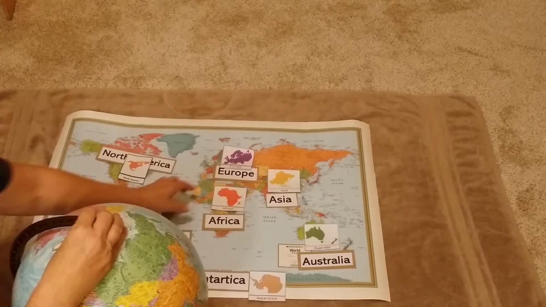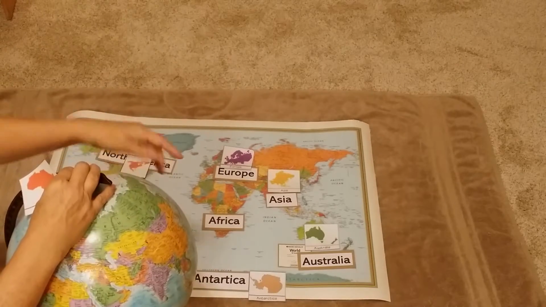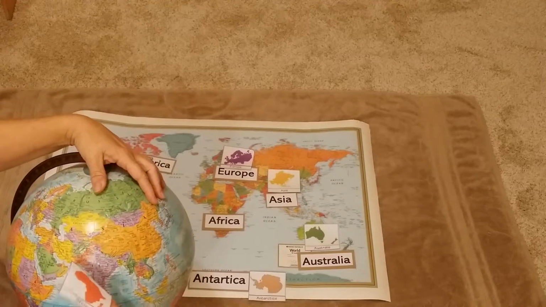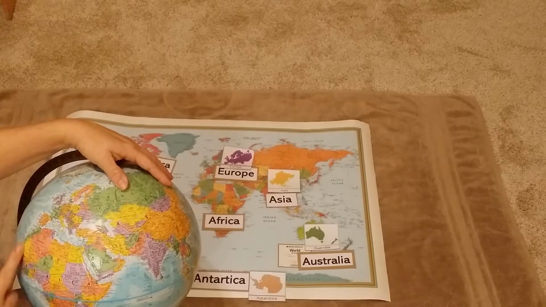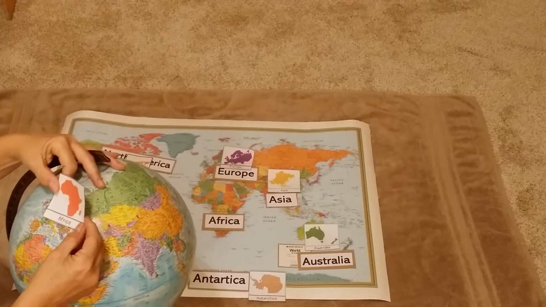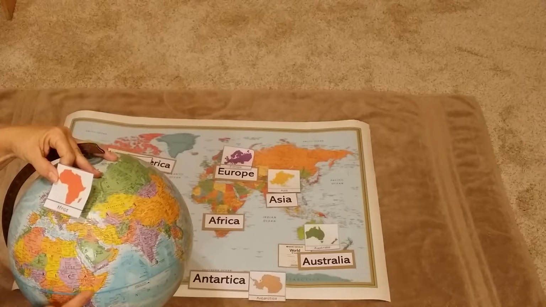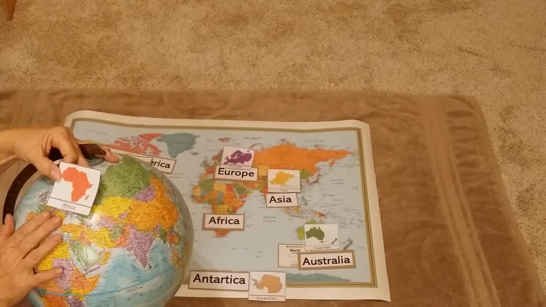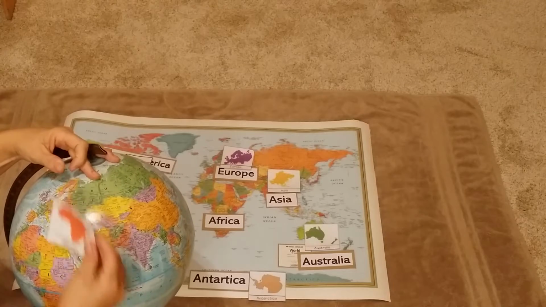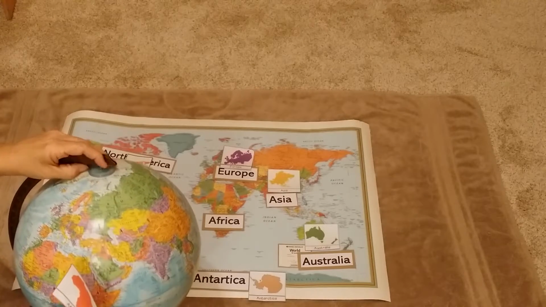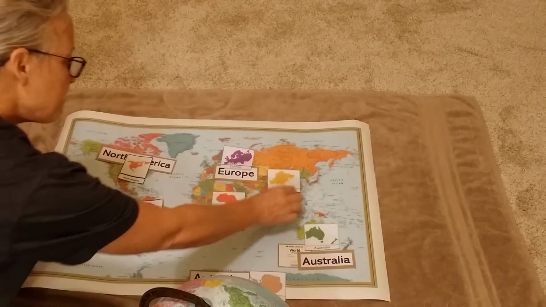Okay? And the next one we're going to look for is Africa. So it's below Europe, because it's below Europe on there. So Africa. Wow, look how big. And it is shaped just like that. And the equator's here, so it has a lot of land above the equator and a lot of land below the equator. So it's got different kinds of places for the animals to live and for people to live.